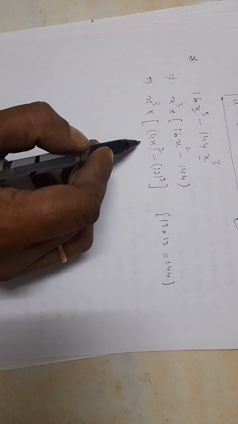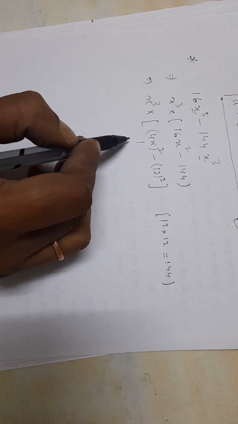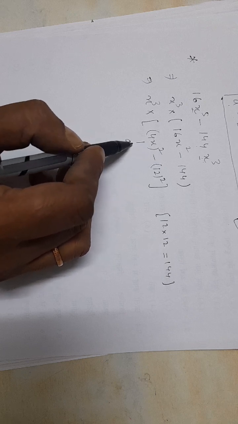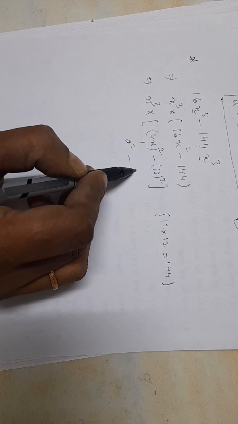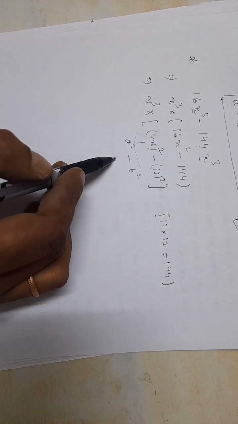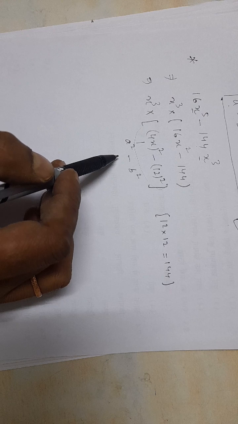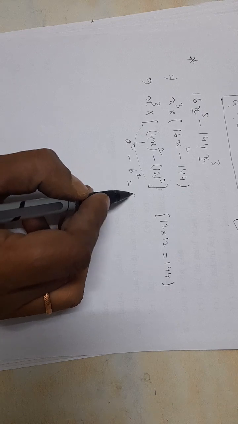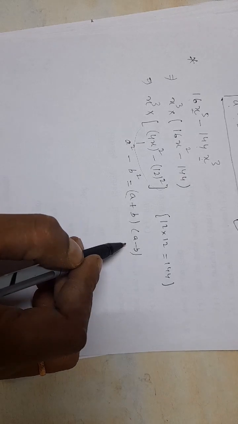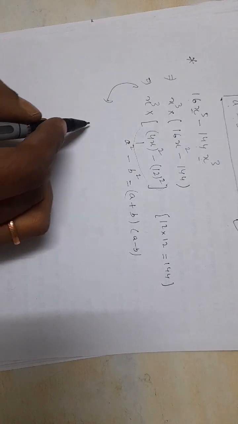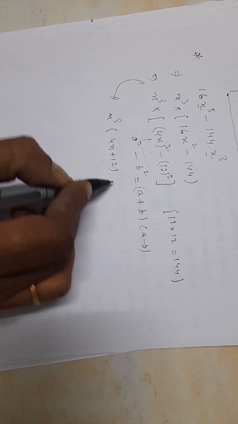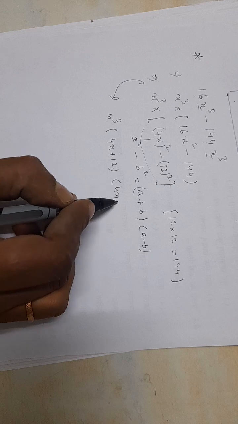Now we can see the first term, 4x whole square, is a square, and the second, 12 square, is b square. This bracket resembles our identity number 3, a square minus b square equal to a plus b and a minus b. So directly we can apply the formula. So x cube, bracket 4x plus 12 and 4x minus 12.